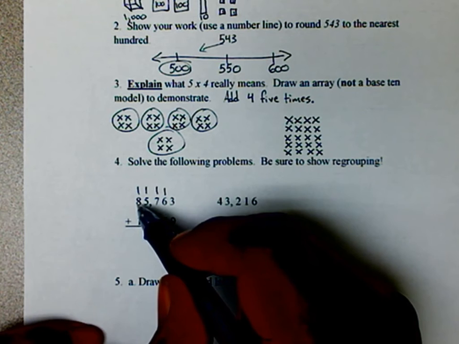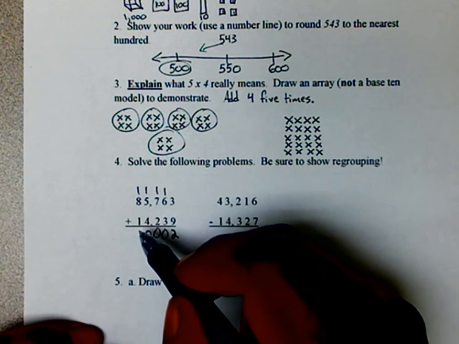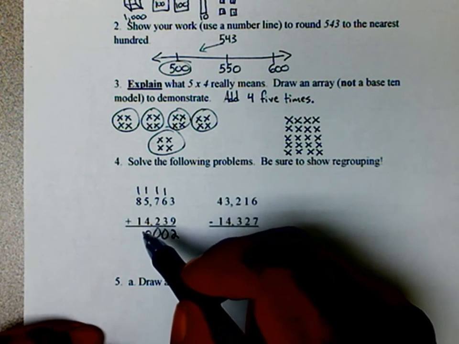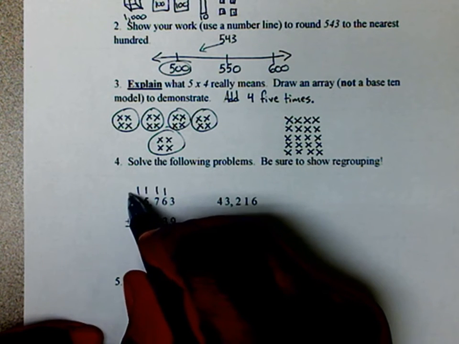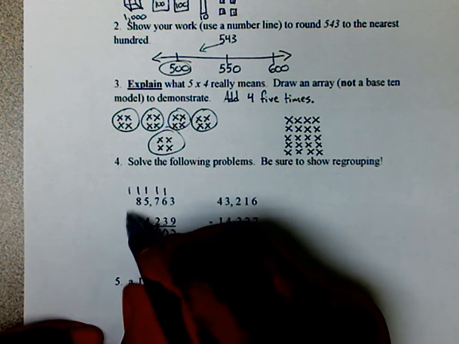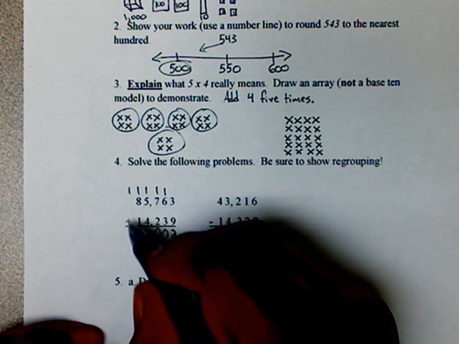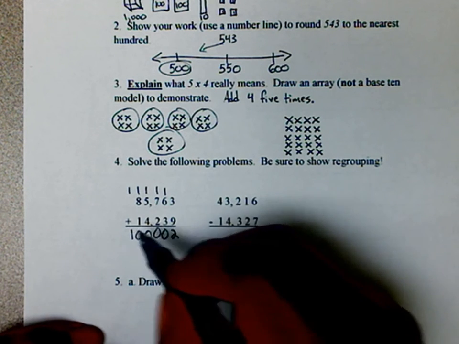And 9 ten-thousands plus 1 ten-thousand is 10 ten-thousands, which is the same as 0 ten-thousands and 100,000. And 100,000 plus nothing else is 100,000.